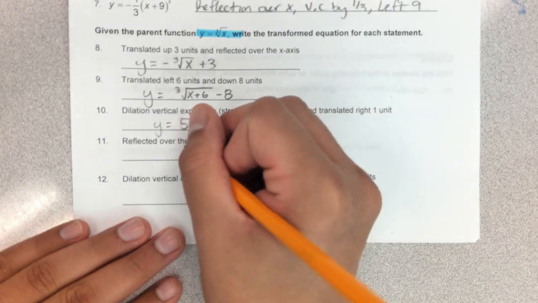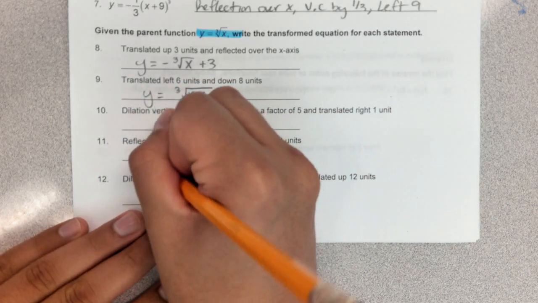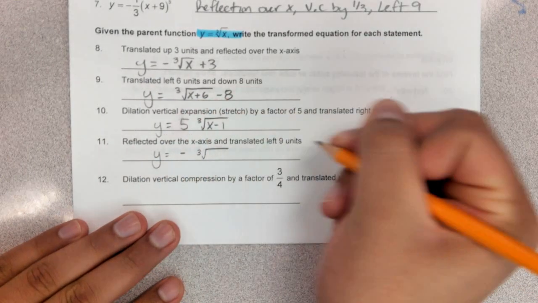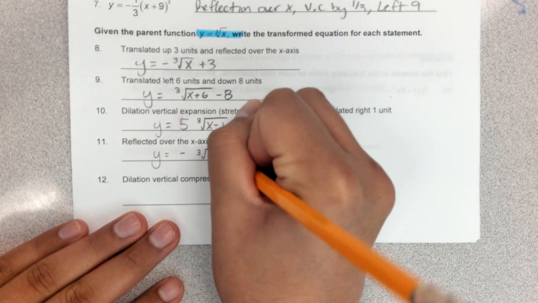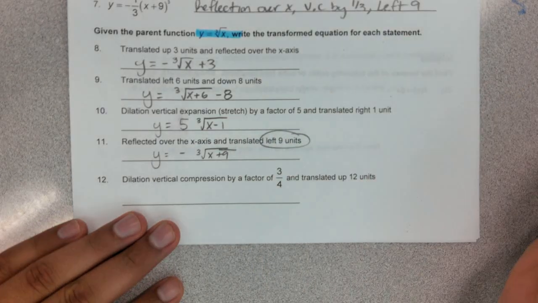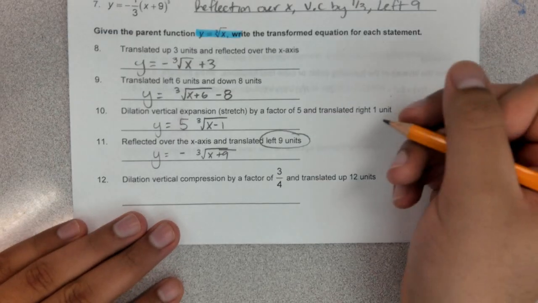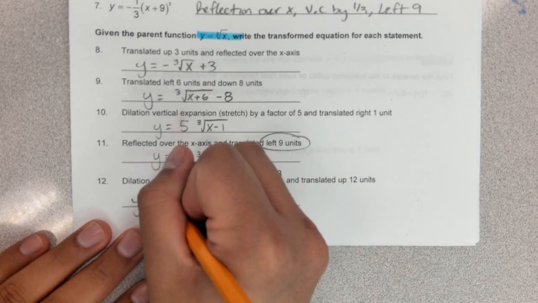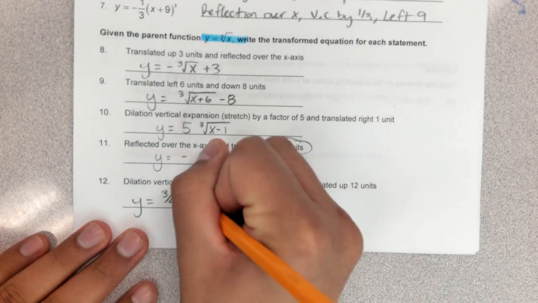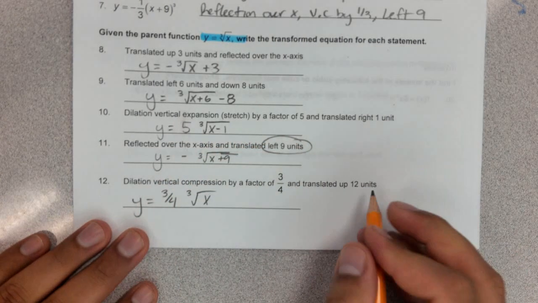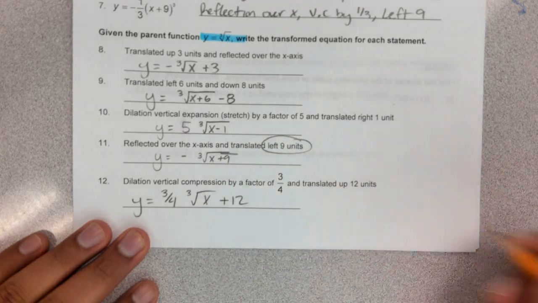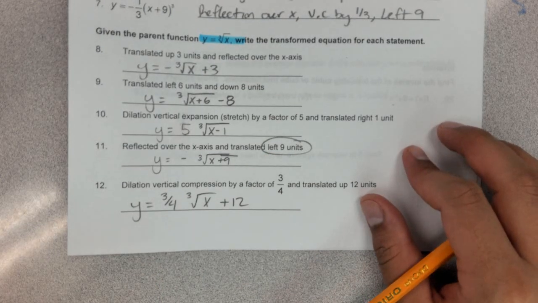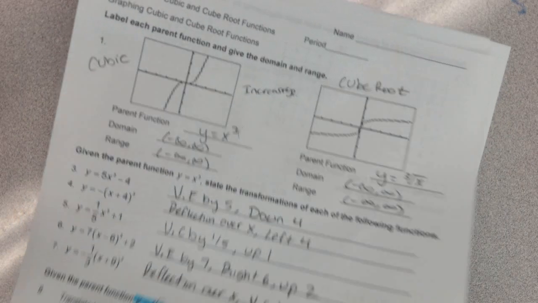For number 11, we have reflection over the x, left 9, so y equals negative cube root of x plus 9 on the inside, since we went left 9. And then 12, y equals compression by a 3/4 cube root of x, and then we're going up 12, so plus 12 on the outside. Let's go to the next page.